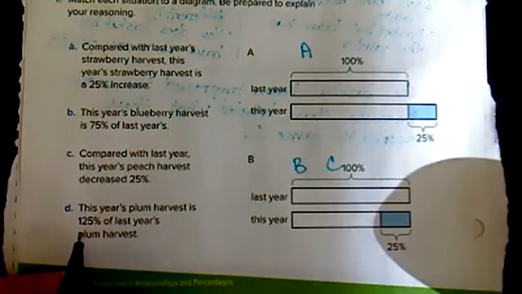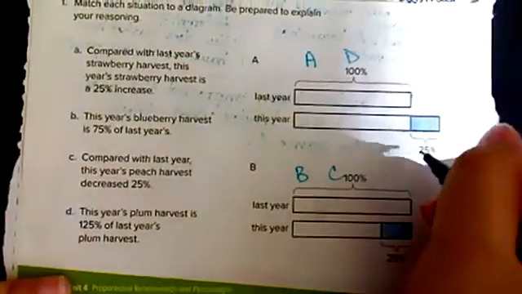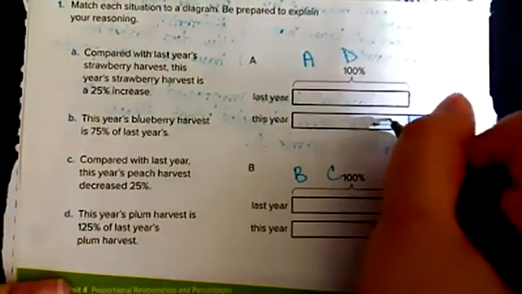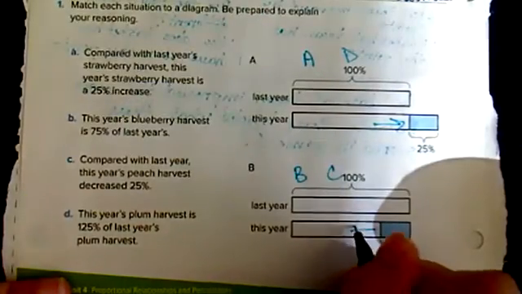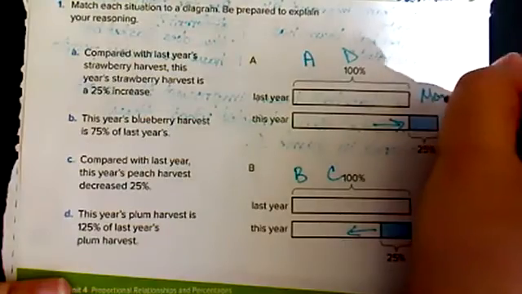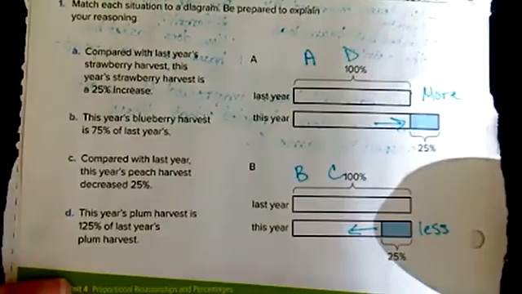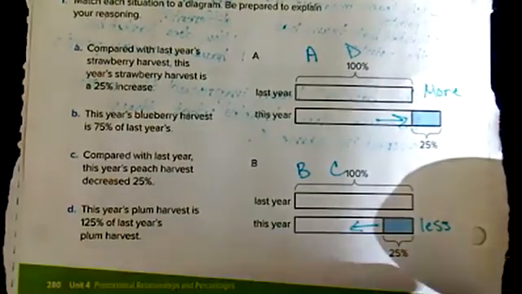This year's plum harvest is 125% of last year's plum harvest. And yeah, that would be letter A, because it's showing us the increase here. So this one's showing it's more, whereas this one is showing it's less. Great. Let's go to page 281.